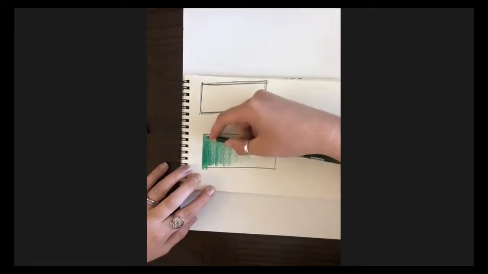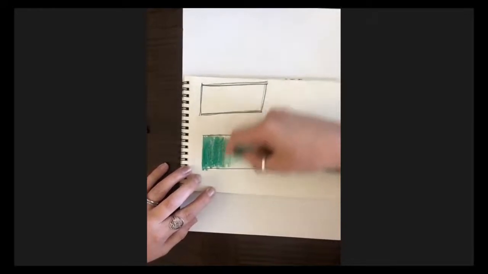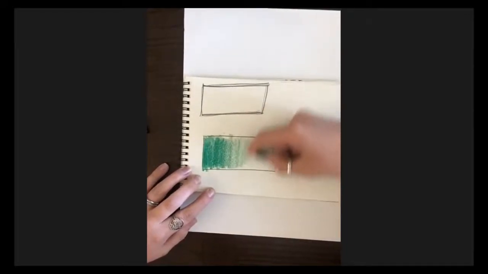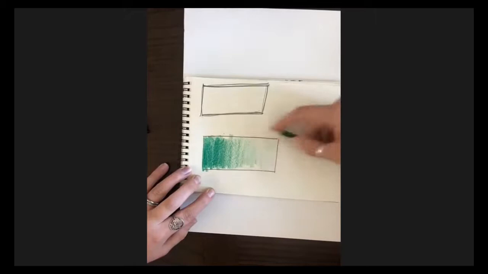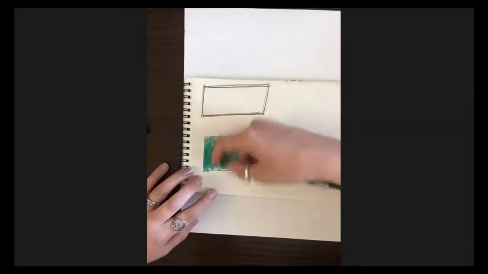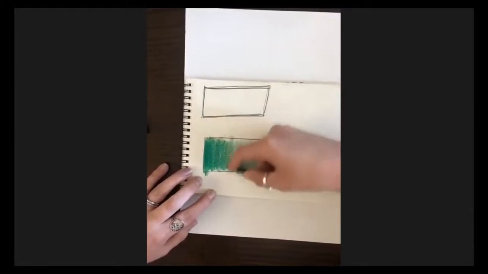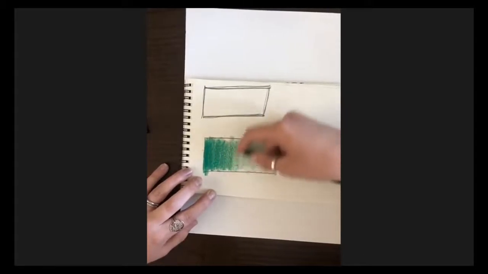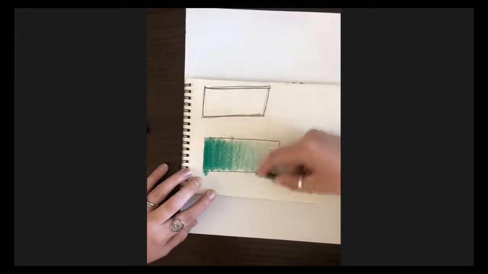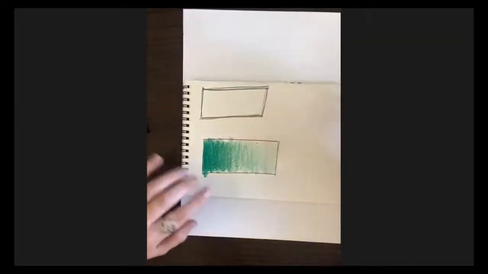And you can fill up the whole rectangle too. Gradually, you'll get lighter and lighter. All right, so there's my value with my green.